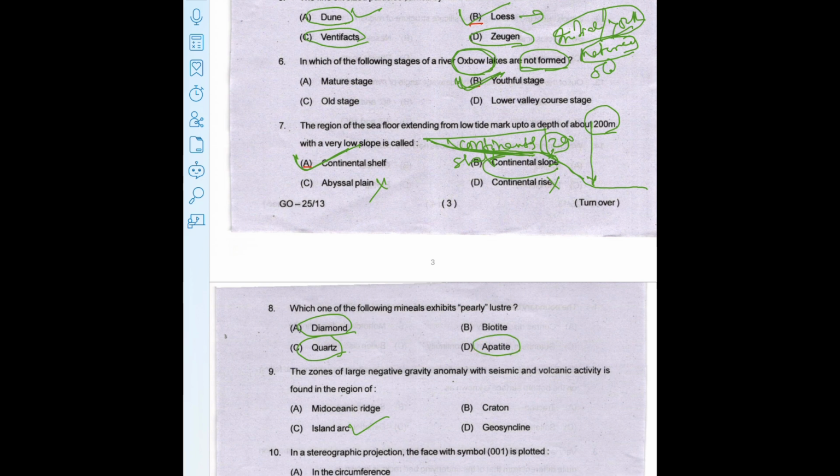Apatite is not that bright, but biotite, because of its basal cleavage, shows very shining luster, and it is called pearly luster. So biotite shows pearly luster. This is the correct answer. Now let us switch over to the next question.